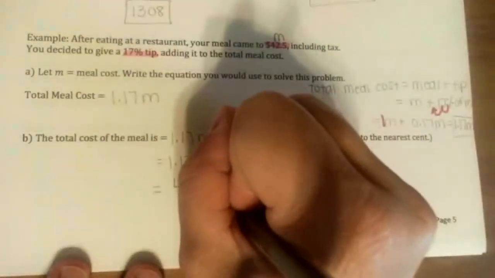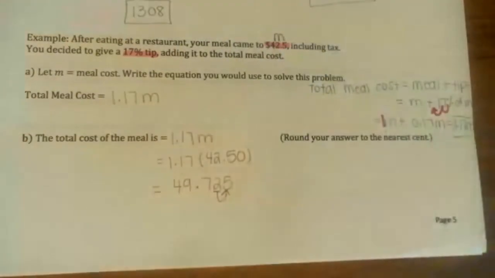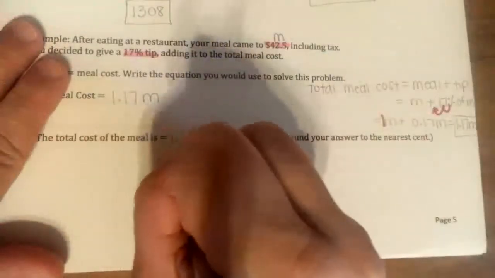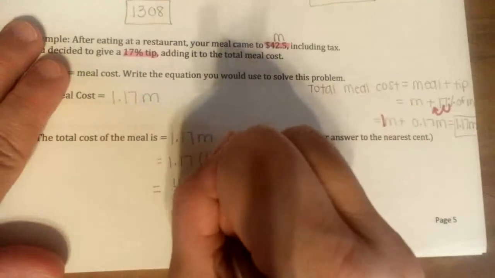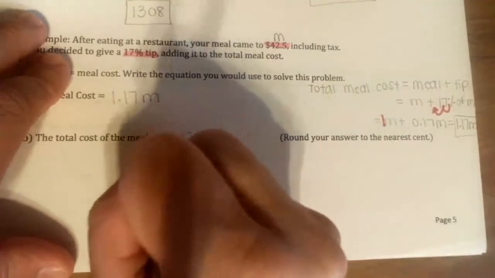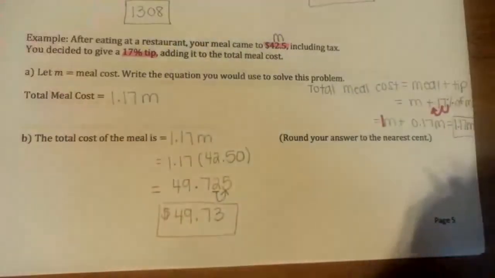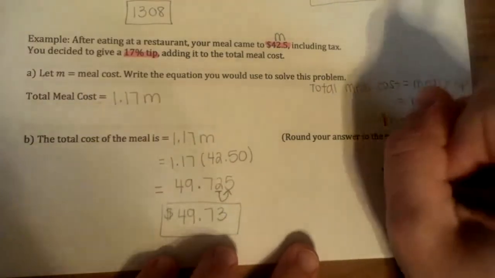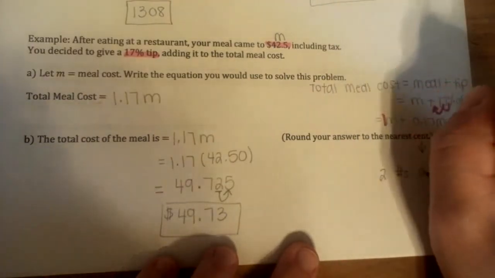After the decimal, we have our 2 numbers, so we need to round that 2. Looking next door. Remember, whenever you round, you have to look next door. Next door is a 5. 5 or higher, it rounds up. Anything less than 5 stays the same. So 5 or higher, we're going to round up. So that 2 is going to round up to a 3. So our answer is 49.73. So that is our total meal cost, $49.73. Remember, to the nearest cent for future reference is going to be 2 numbers after the decimal.